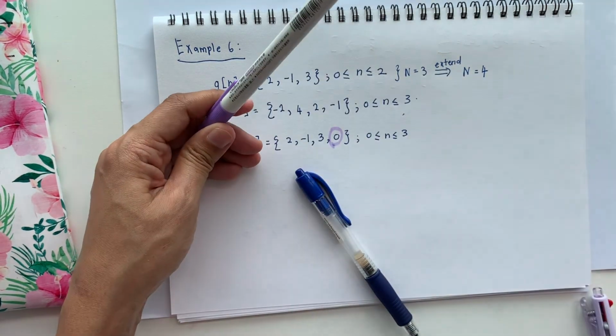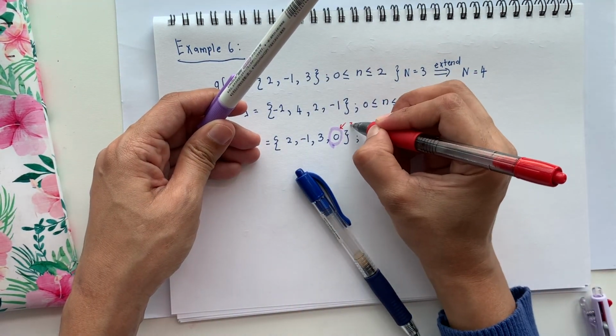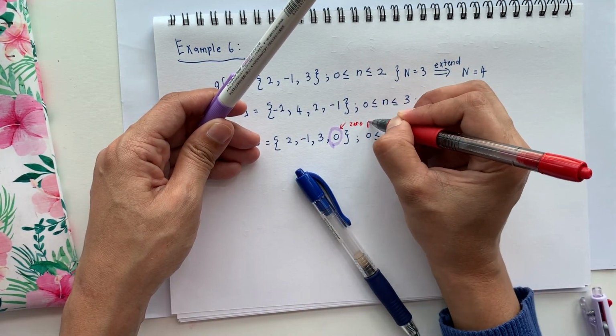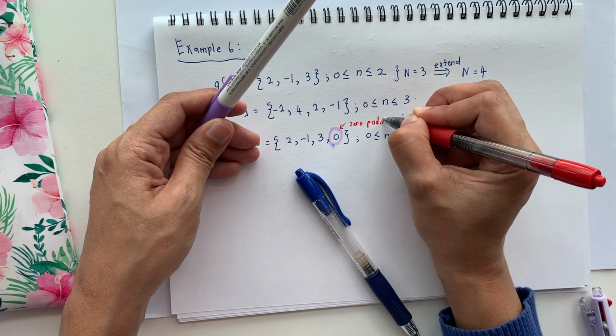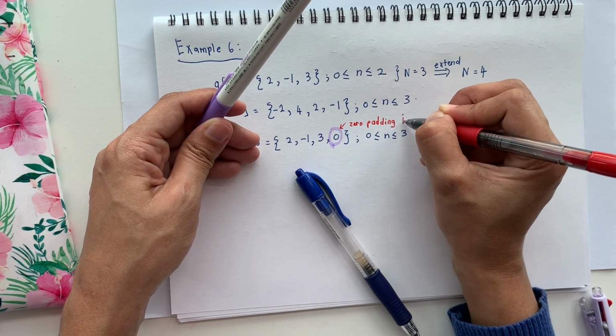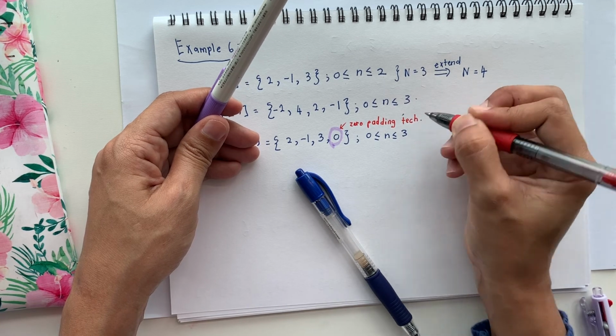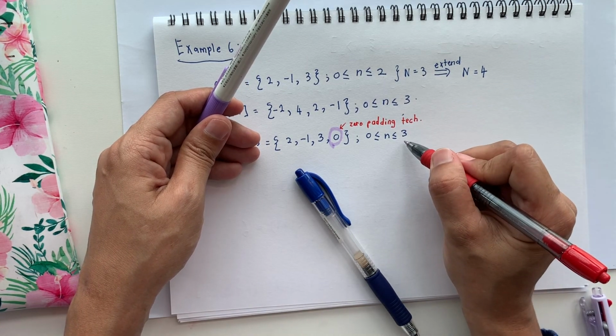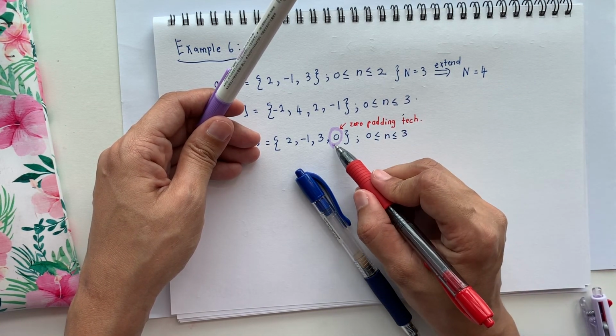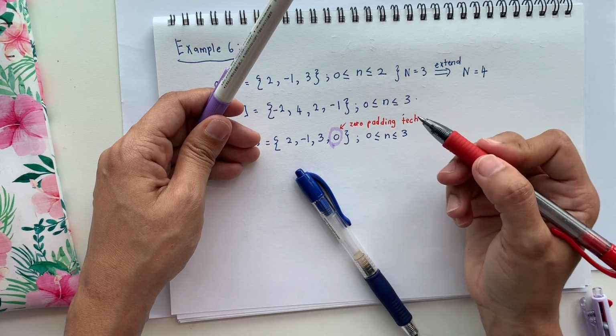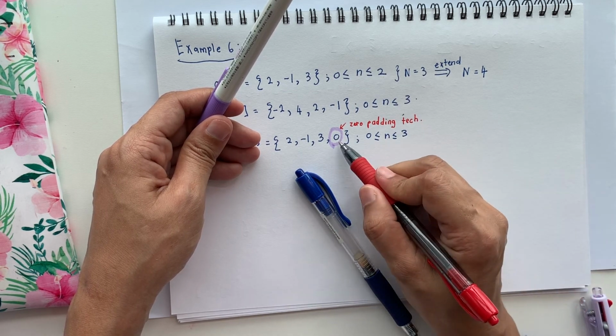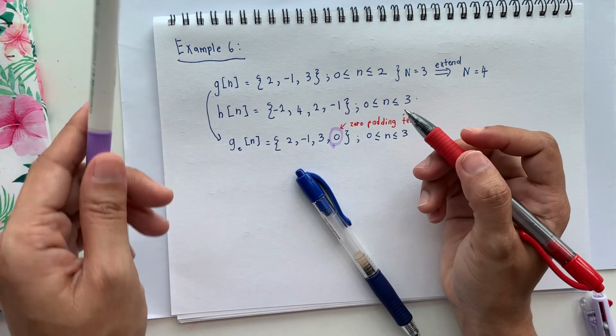Because this one is coming from the zero padding technique. Means for the additional n, you just need to add zeros. Means at n equal to 3, the value is 0.